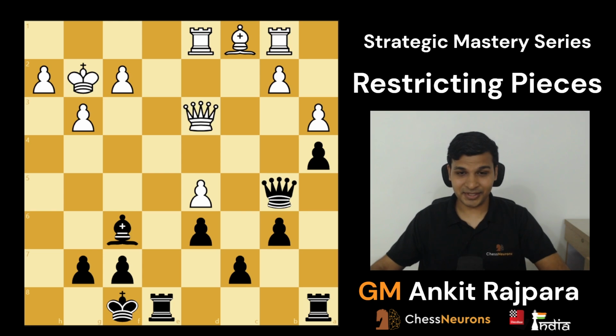So, restricting pieces. It's always good if we restrict our own pieces, right? Yeah, not so much. We are going to see how to restrict opponent's pieces and how that can be helpful for us.